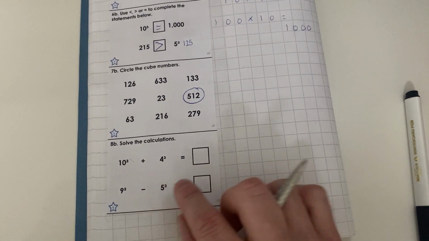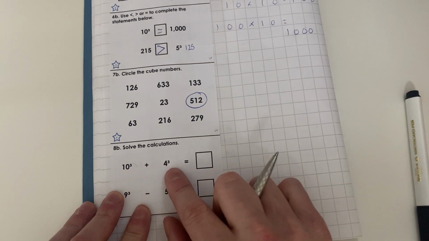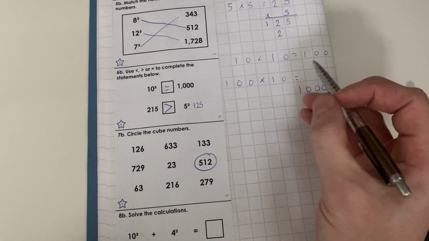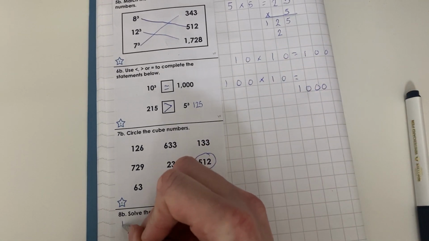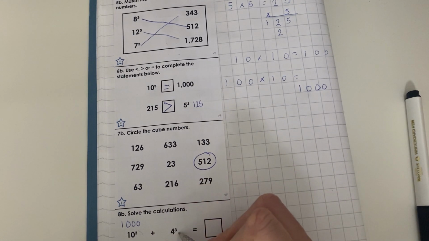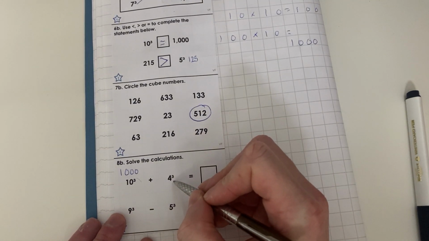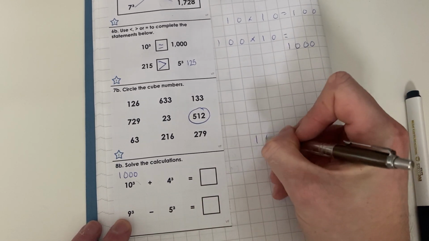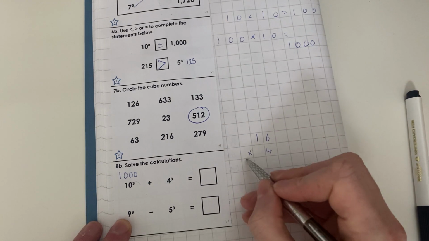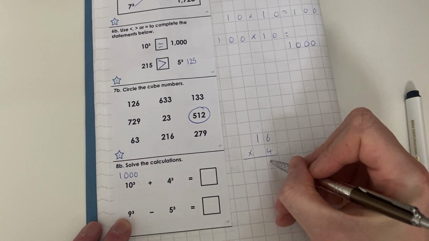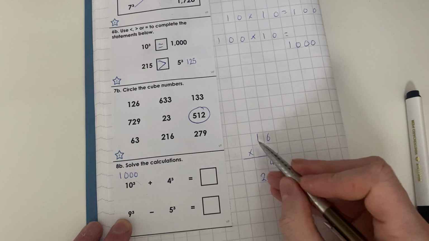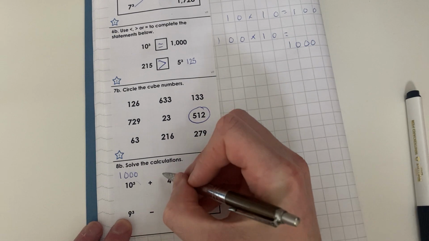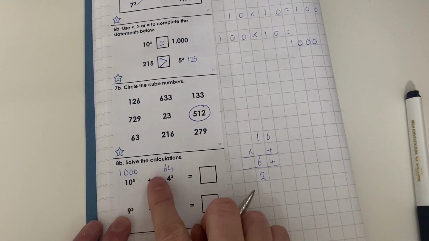Solve the calculations. 10 cubed plus 4 cubed. So what is 10 cubed? Well, we've already worked that out by looking up here. We said it's 1,000. So this question here, 1,000 plus 4 cubed. So we now need to work out what 4 cubed is. So 4 times 4 is 16. And 16 times 4, 6 plus 4 equals 24. 1 times 4 is 4. Add 2 is 6. So this question now, I've got to do 1,000 take away 64.